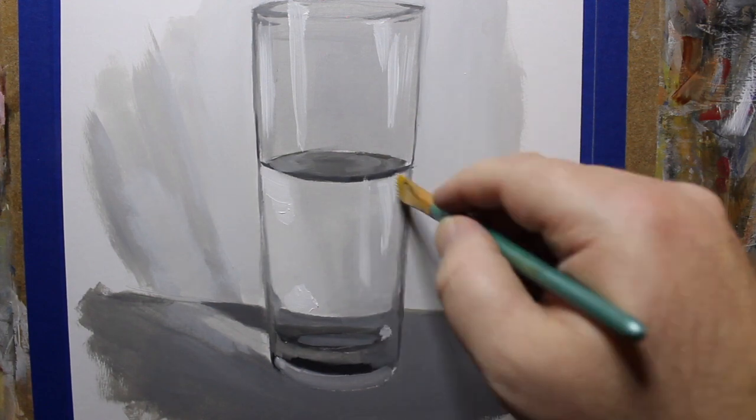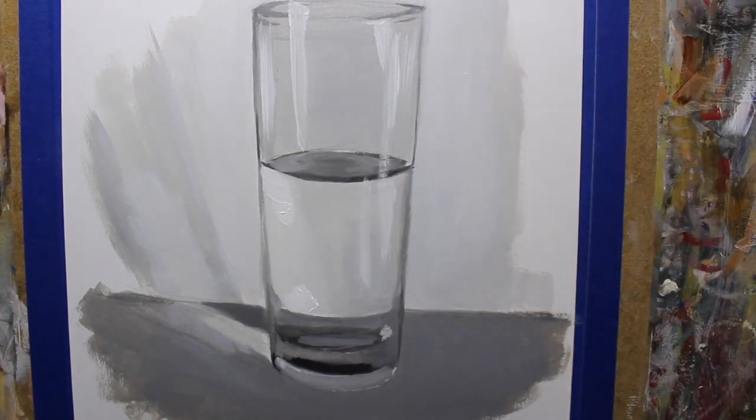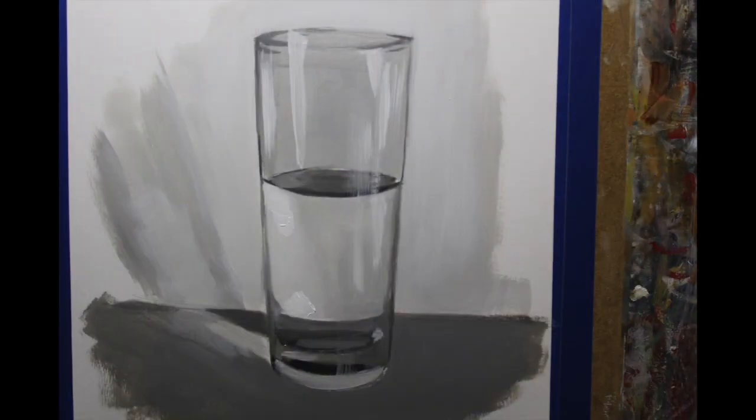Finally, I'm using just a little bit of dry brush for some final scattered highlights. In all, this sketch took me about 30 minutes. Once you understand what you're looking for, painting glass will take you no time at all. Most of the illusion comes from believable values, color, highlights, and refracted shapes.